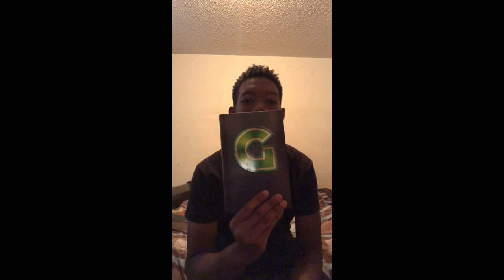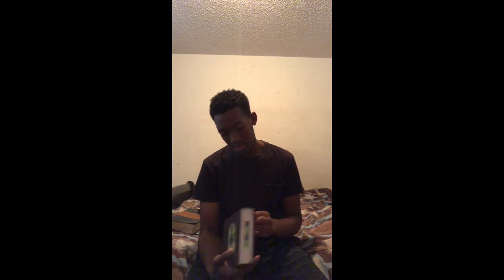So the first Bible that I want to show you is this one. It is the Guy's Life Application Study Bible, the New Living Translation. I had the first version of this Bible when I was younger, but they have a generation 2, so this is the second generation. I really love it because it simplifies the text so that you can understand it, but it also has a lot of added notes in it.